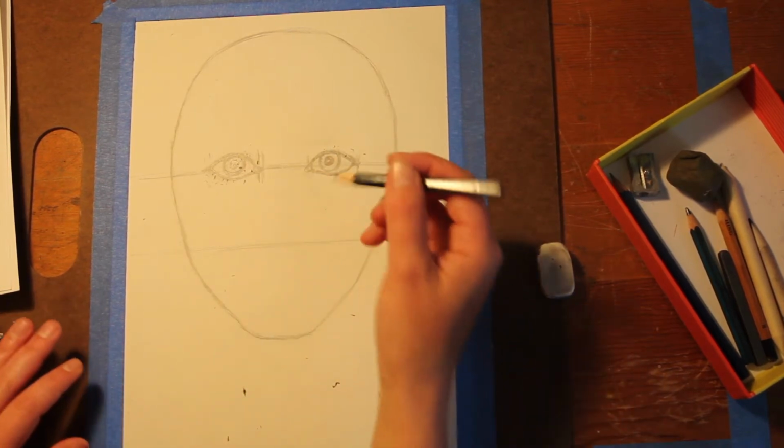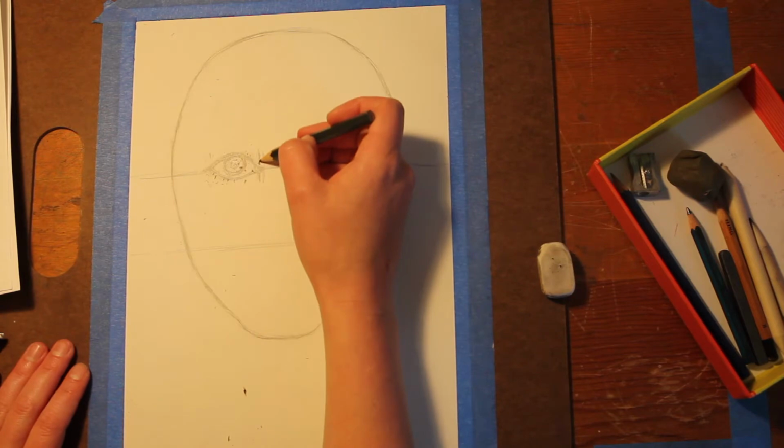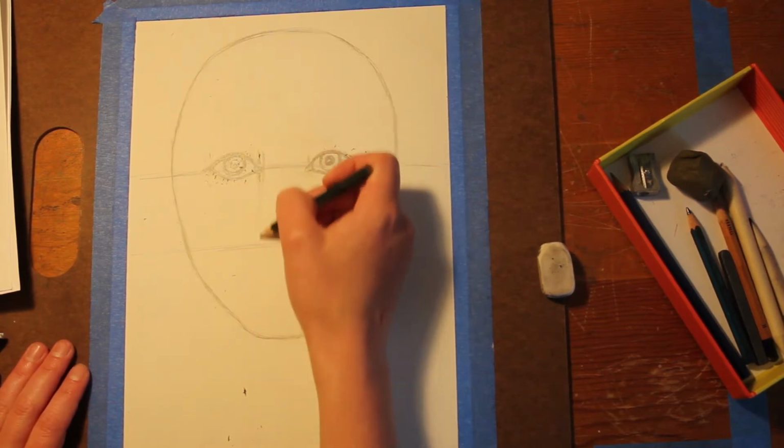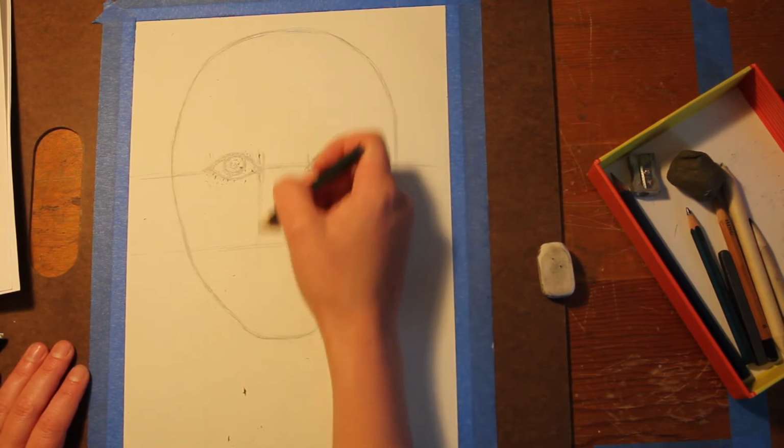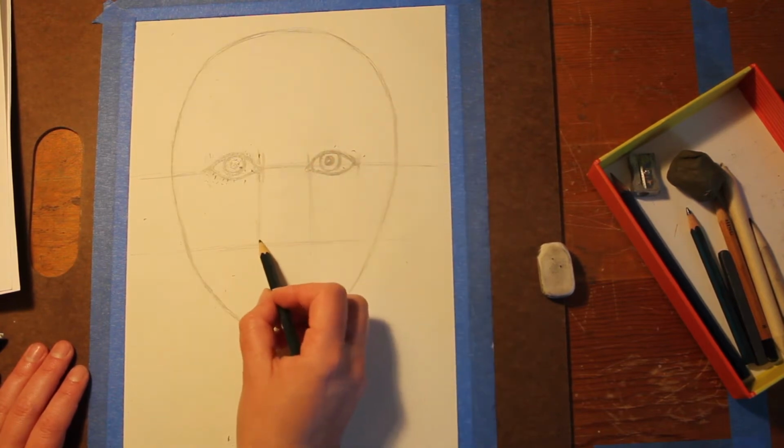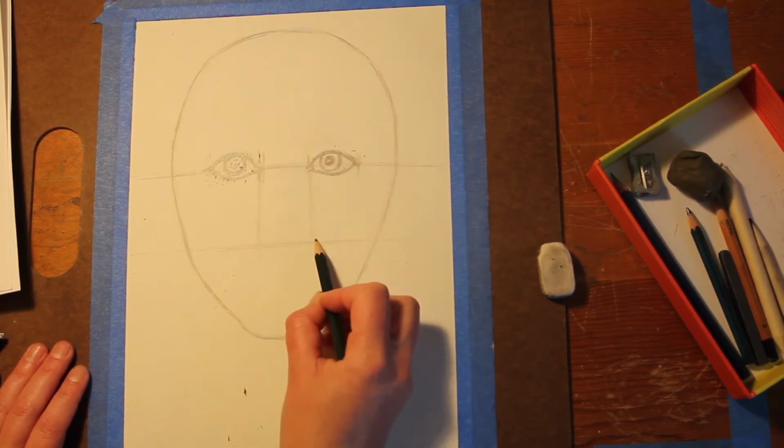The next guideline that you're going to place is going to be the inner corner of the eye. You're going to bring a vertical line down from there. You're going to do the same with the other eye. And this is going to give you the approximate width from outer nostril to outer nostril for your nose.